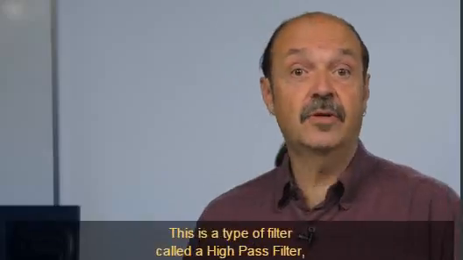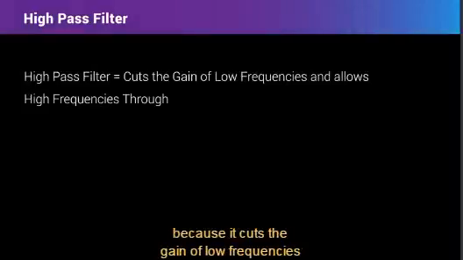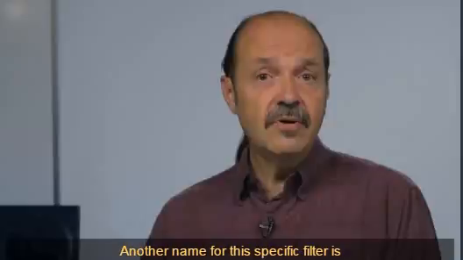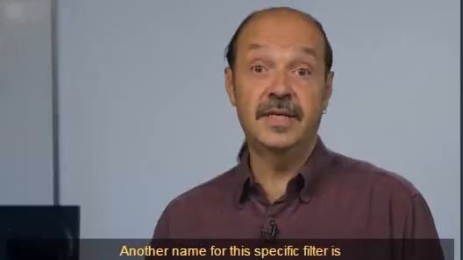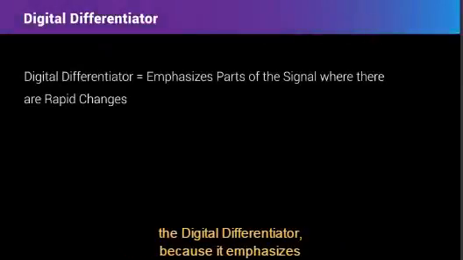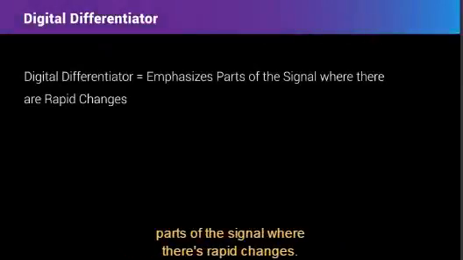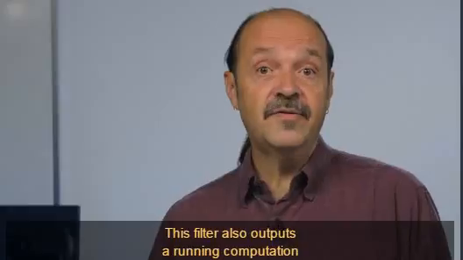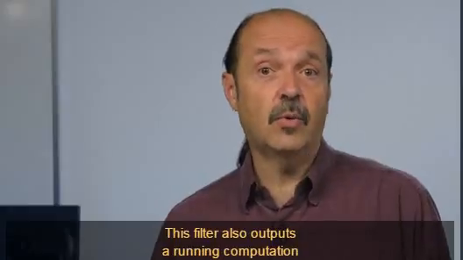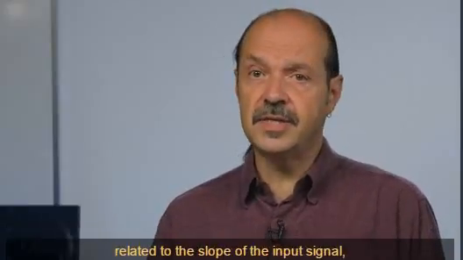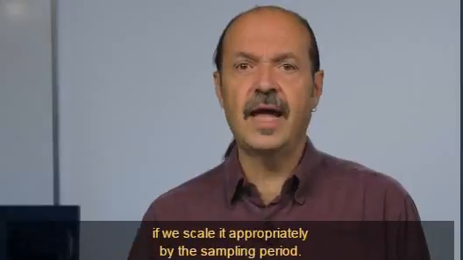This is a type of filter called a high-pass filter because it cuts the gain of low frequencies and lets high ones through. Another name for this specific filter is the digital differentiator because it emphasizes parts of the signal where there's rapid changes. This filter also outputs a running computation related to the slope of the input signal if we scale it appropriately by the sampling period.